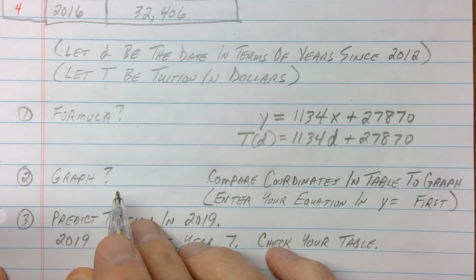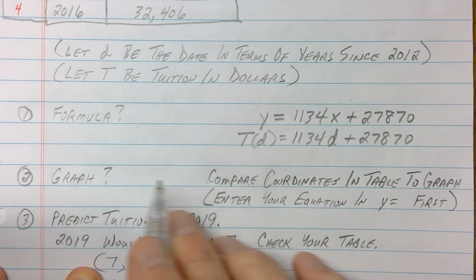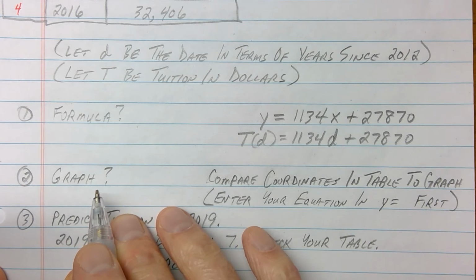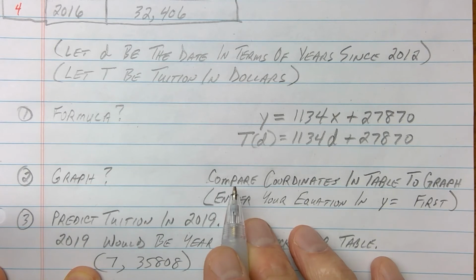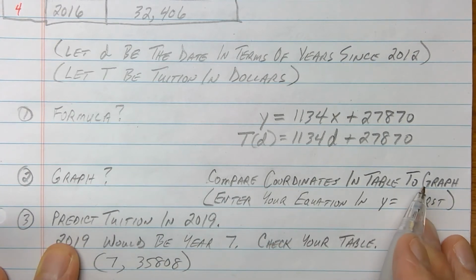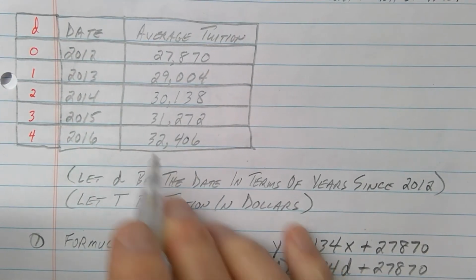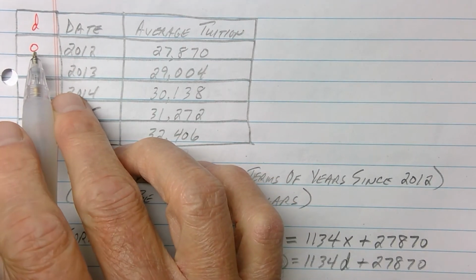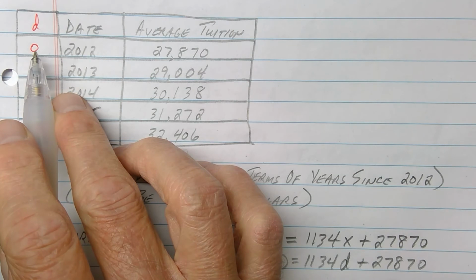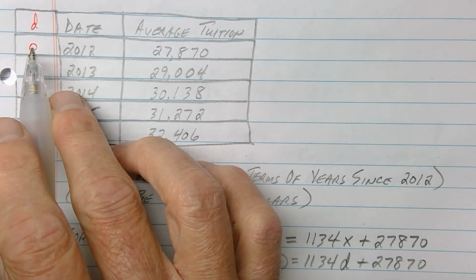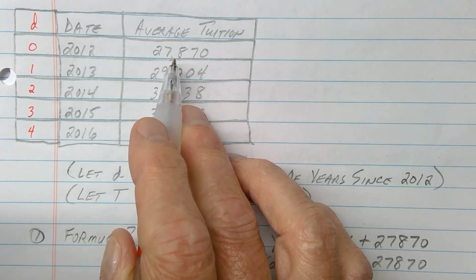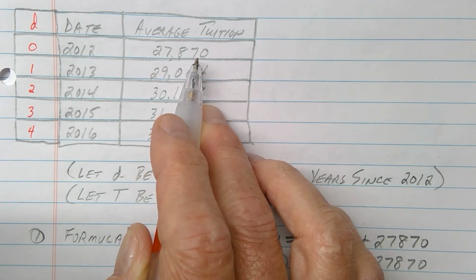Lots of times they'll ask you to pick out the correct graph. And the easiest way to solve a multiple choice question like that, where you have a choice of 4 graphs and need to pick the right one, is just to compare the coordinates in your table to your graph. So if I go to my graph here, I would look at 0, which is our y-intercept, our initial value, and I would make sure that I pick out the graph that has 0 and is 27,870 steps high.